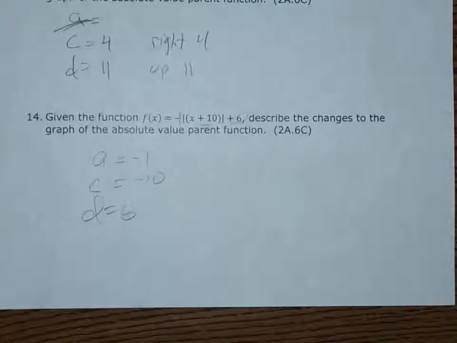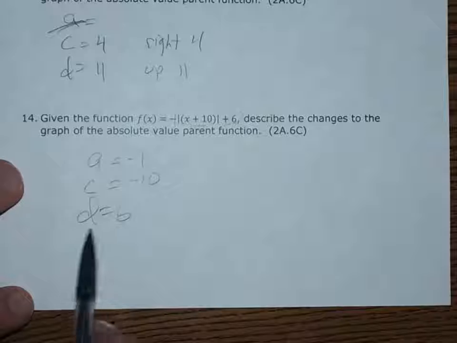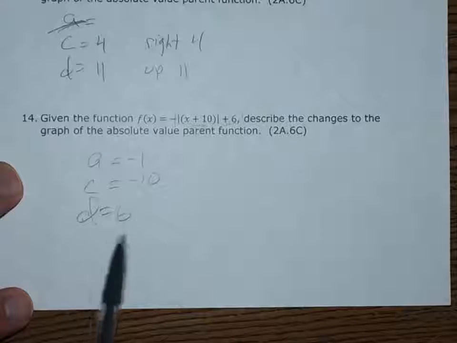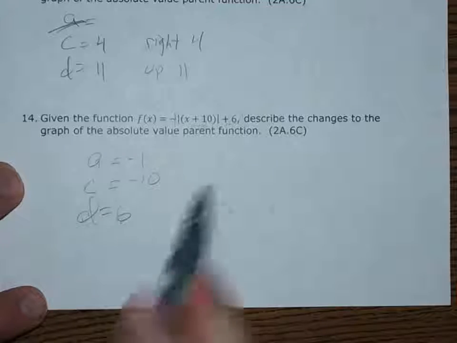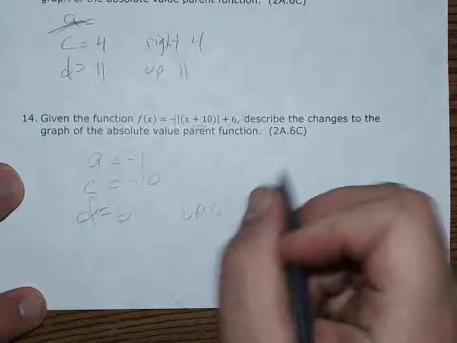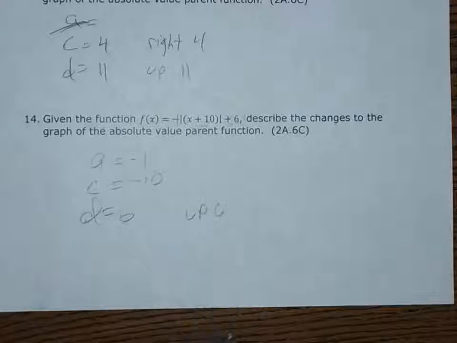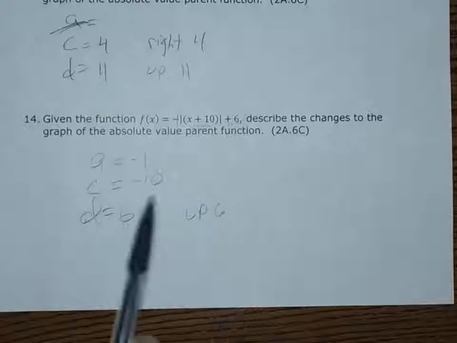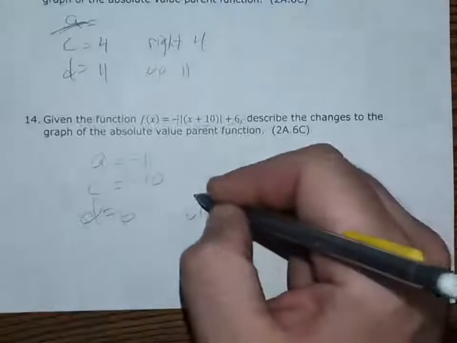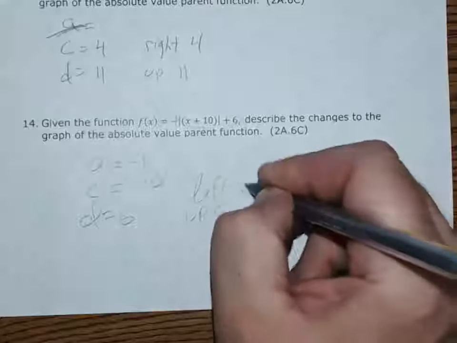So what do all these things mean? Well, let's see. D, as we mentioned, is up and down. Positive value is up. So this would be up 6. C controls left and right. A negative C value means we're going to the left. And we'll be going 10 units.